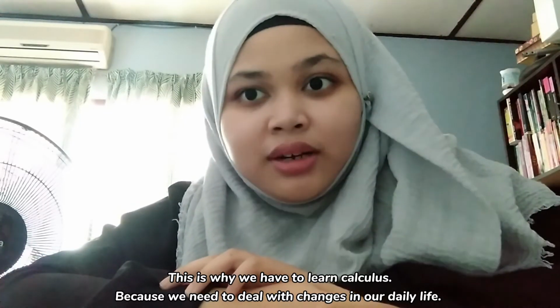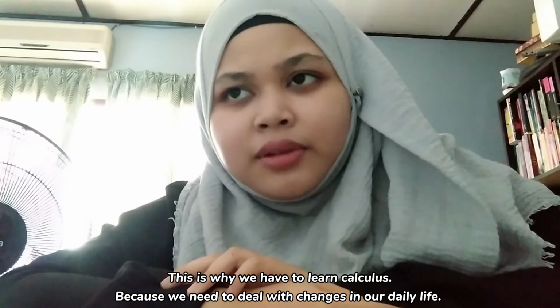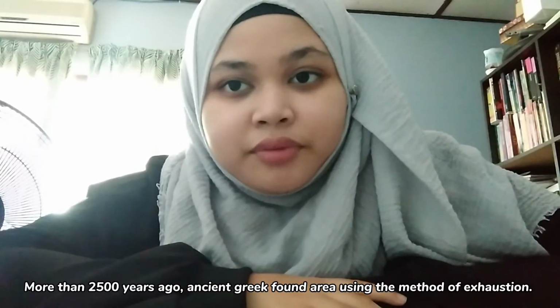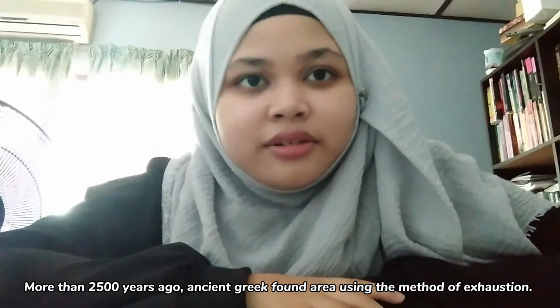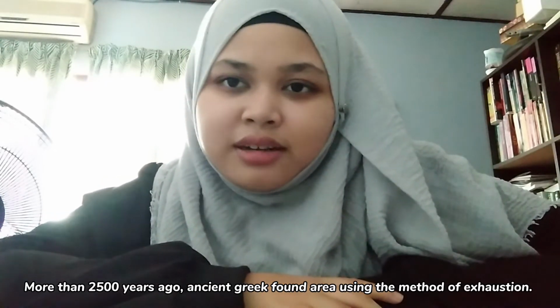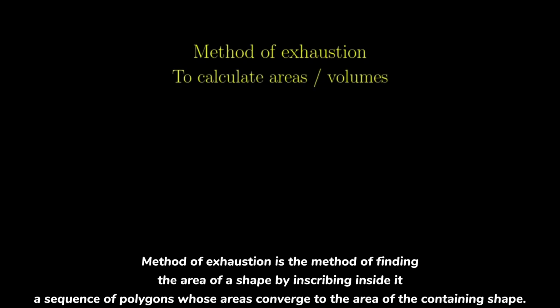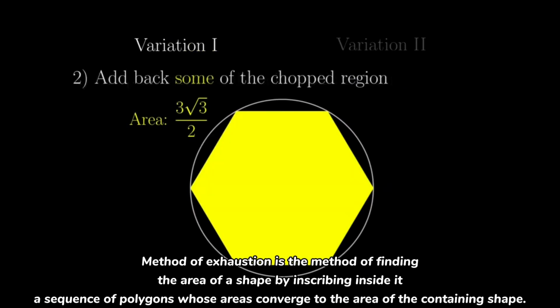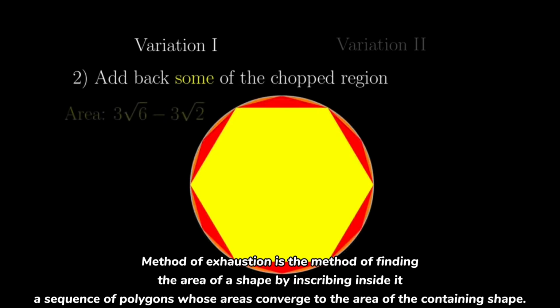This is why we have to learn calculus, because we need to deal with changes in our daily life. More than 2,500 years ago, ancient Greeks found areas using the method of exhaustion. Method of exhaustion is a method of finding the area of a shape by inscribing inside it a sequence of polygons whose areas converge to the area of the containing shape.